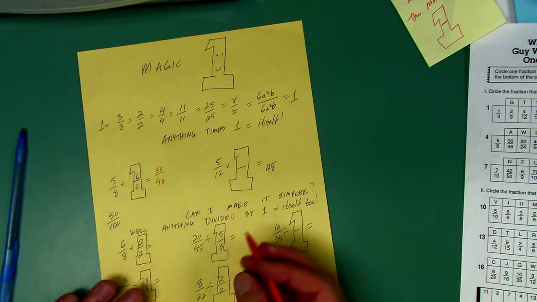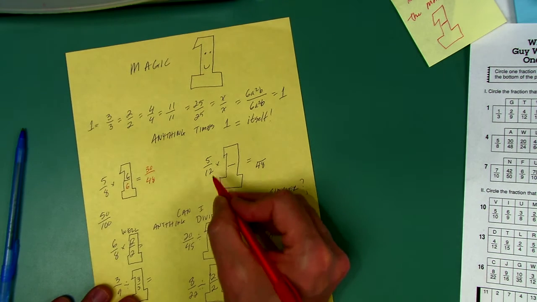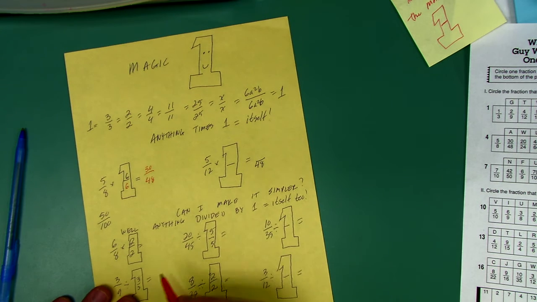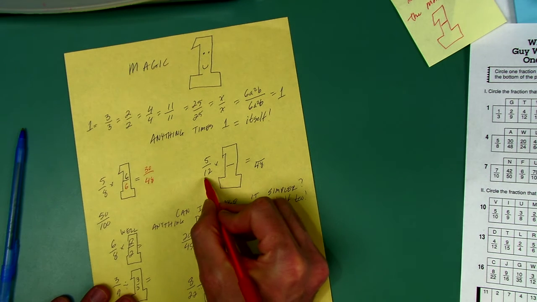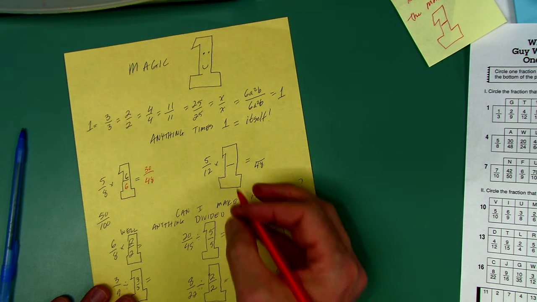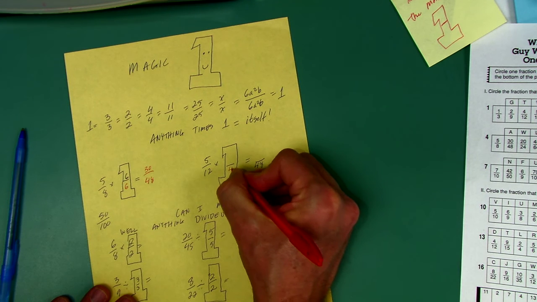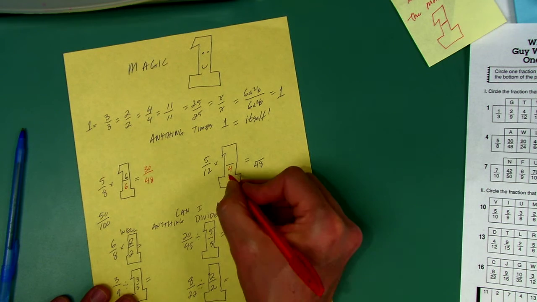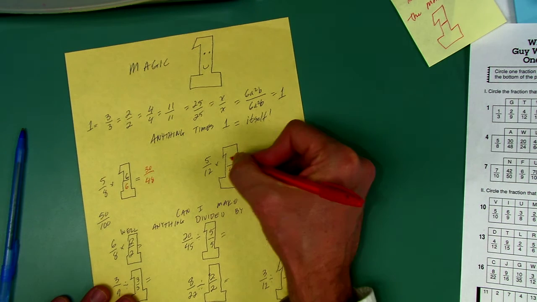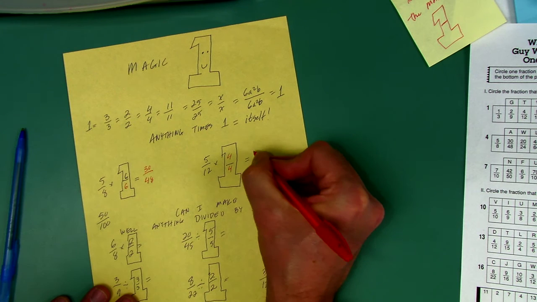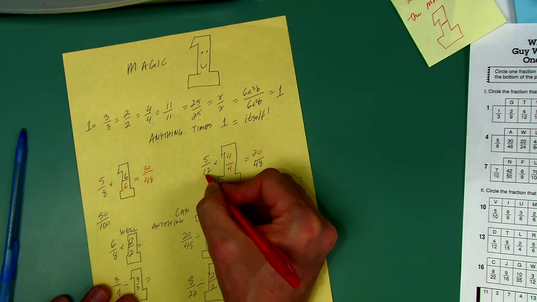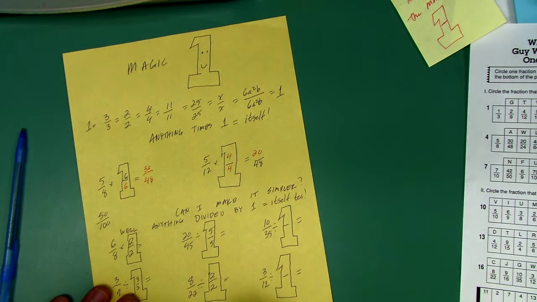All right, how about this one? 5/12 is going to be how many 48s? Well, how do I figure that out? I have to figure out how many times I multiplied 12 to get 48, and that's 4 dozen, so that's 4. 4 times 12 is 48, and if there's a 4 on the bottom, what has to be on top? 4, and 5 times 4 is 20, so that means 5/12 is equivalent to 20/48.